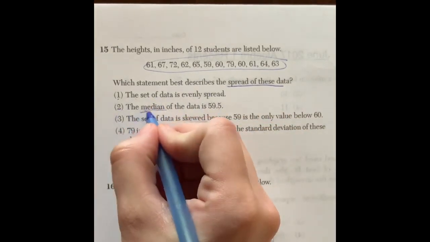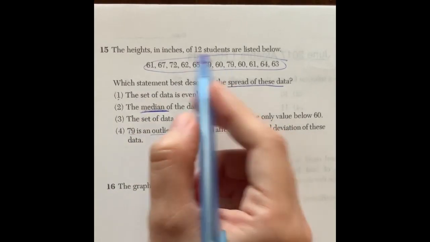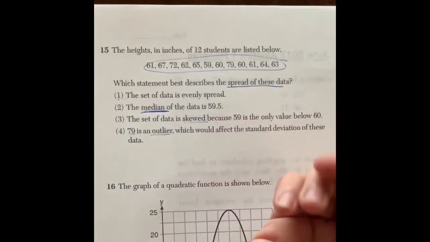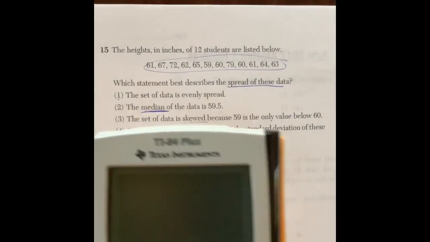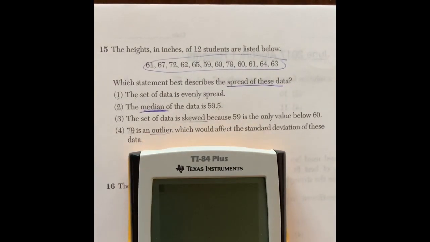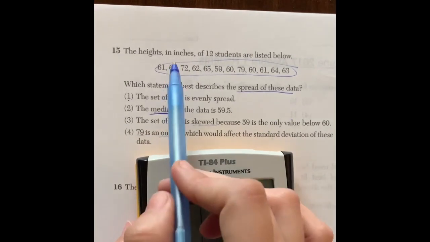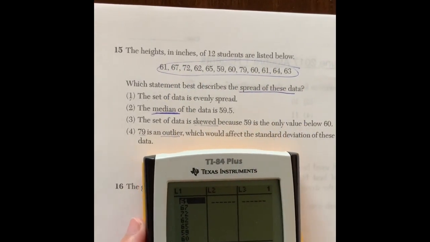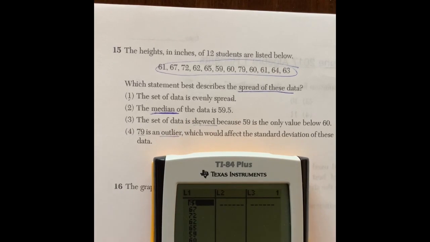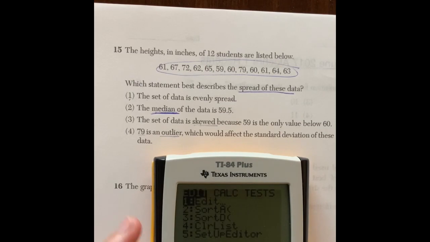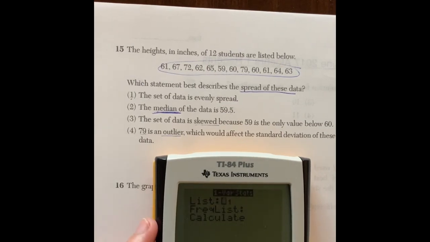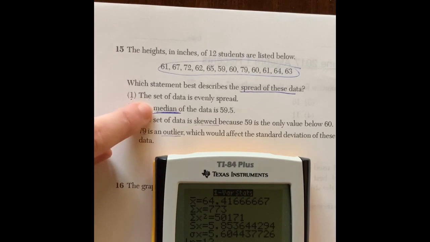So it says 2, the median of the data is 59.5. Well, I know I can find the median pretty easily by using the calculator. So I'm going to go into my calculator, hit stat, hit edit, and I'm going to enter all of that data into this L1, which I already have done. You just hit the number and then hit enter for each one, and it creates the list. After you have the list, you're going to hit stat, go over to calc, 1 var stats, go down to calculate, and it gives me all of this information. So the median I need to scroll down for, it's MED in the calculator.